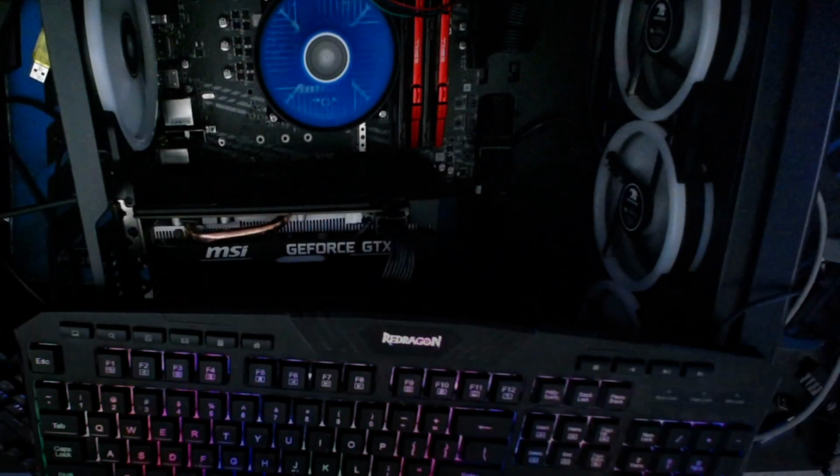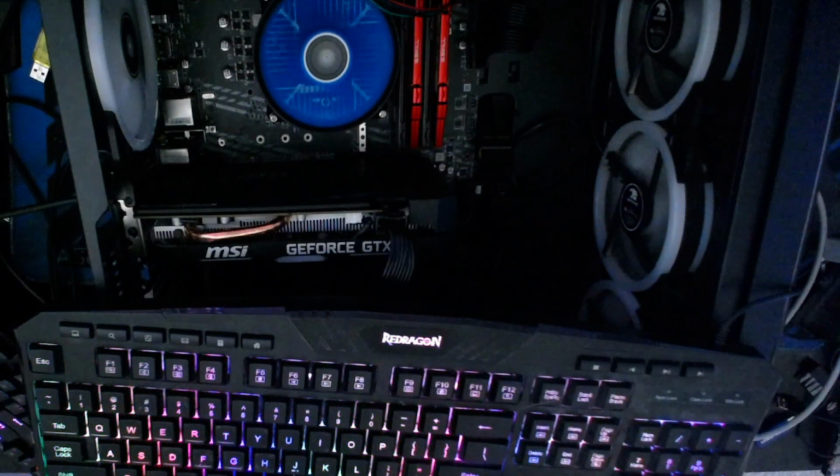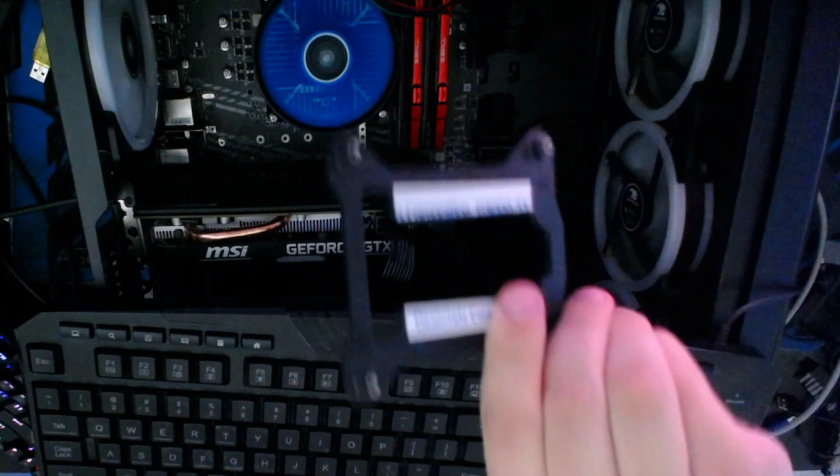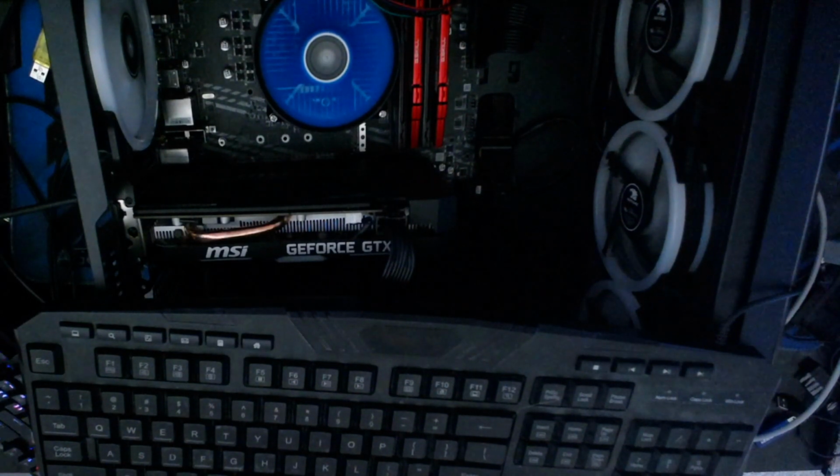So again, the CPU fan needs to be installed. Now luckily for me, I have the mounting brackets for the CPU fan, so let's get to work.